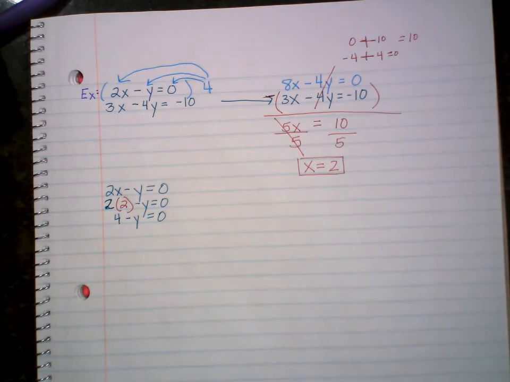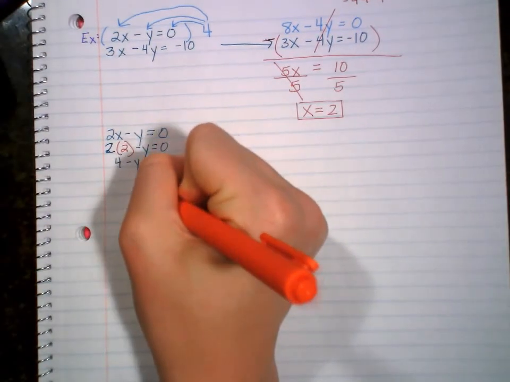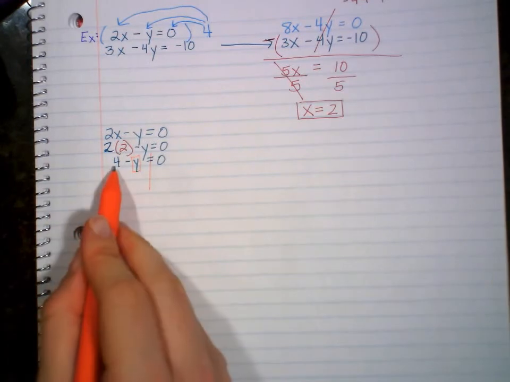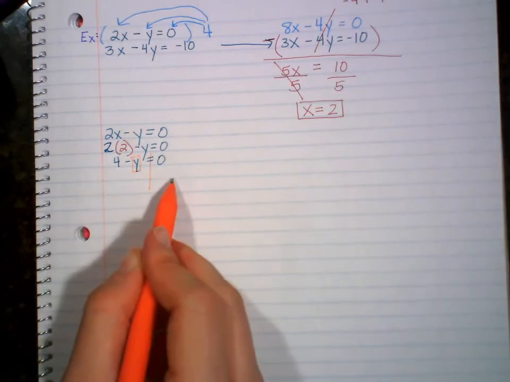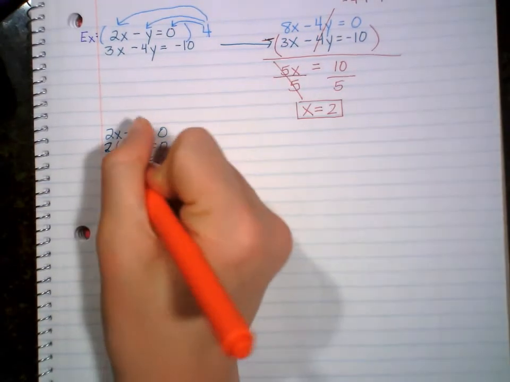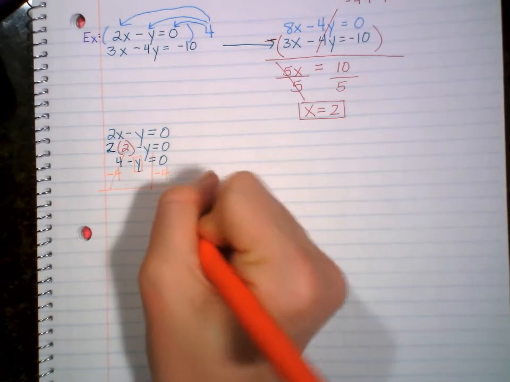It doesn't matter. I'm going to do it the way I wouldn't do it because you guys might see it this way. So you might draw the line, lock up the variable, and be like, okay, I need to get this positive 4 over there. Positive 4. So I need to subtract it. 4 minus 4, it goes away. 0 minus 4, that's negative 4.